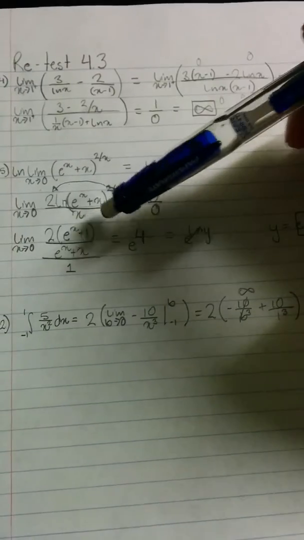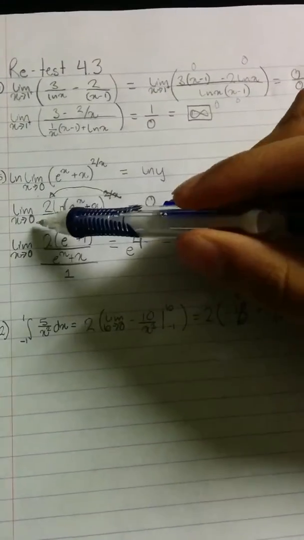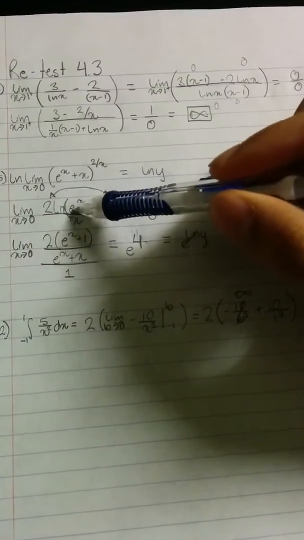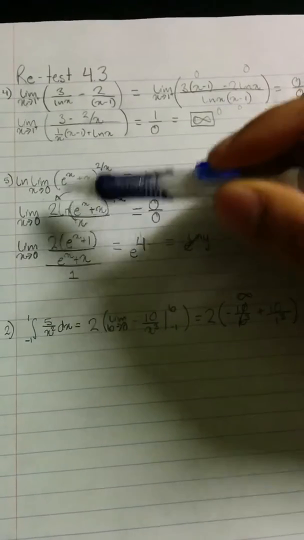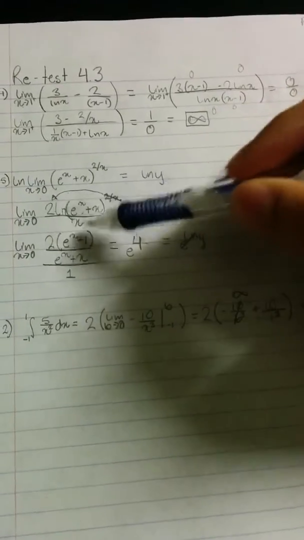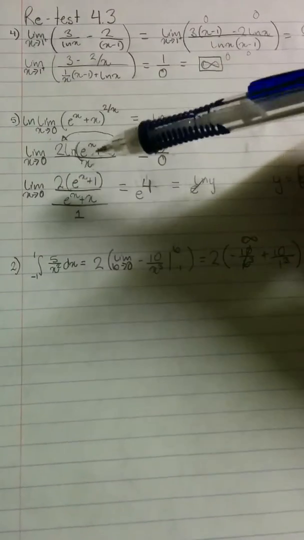So now we have to check if L'Hopital's works. So inside the ln, as x goes to 0, e to the 0 is just 1 plus 0. So ln of 1 is 0. So 0 on top and 0 on bottom. So we can do L'Hopital's.